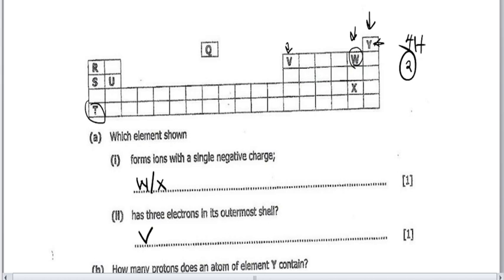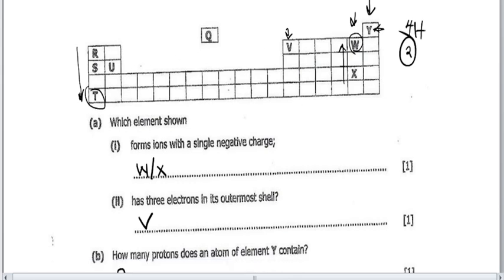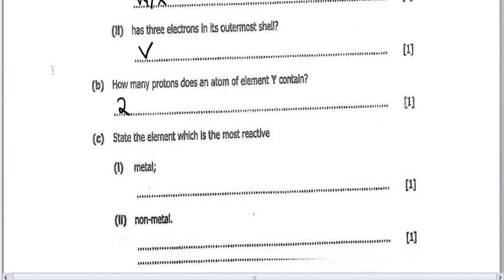Reactivity increases as you go down the group for metals, and for non-metals in group 7, reactivity increases as you go up. So the one on top here is the most reactive non-metal, W. Then T is the most reactive metal. So those are the answers we put.